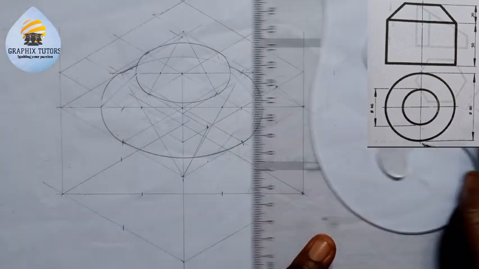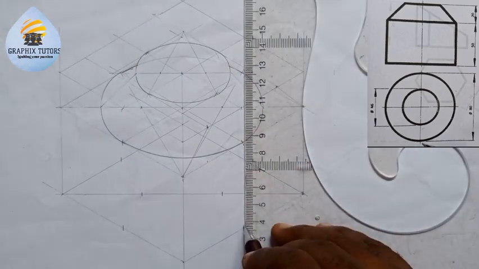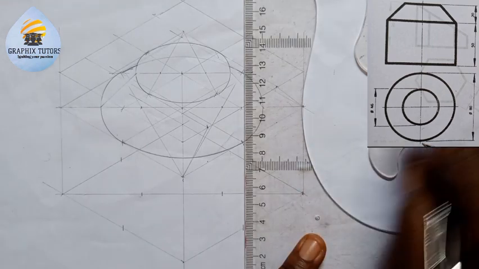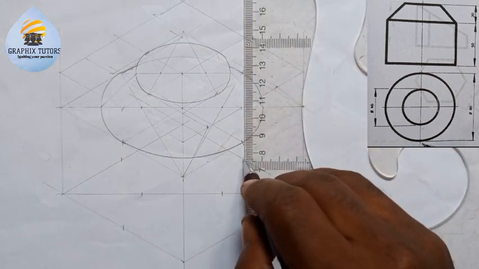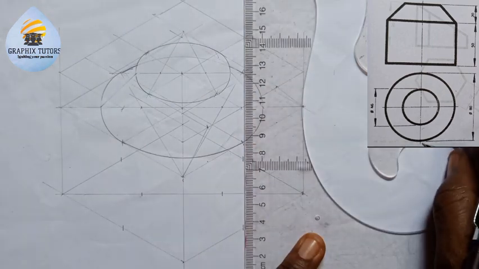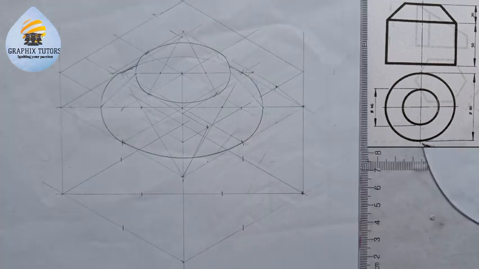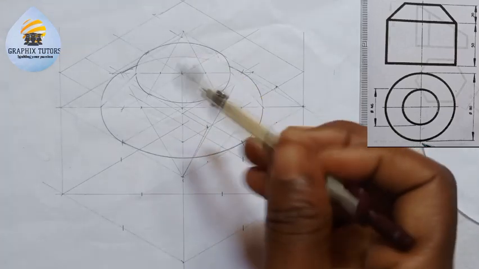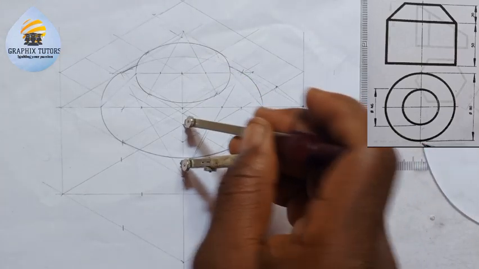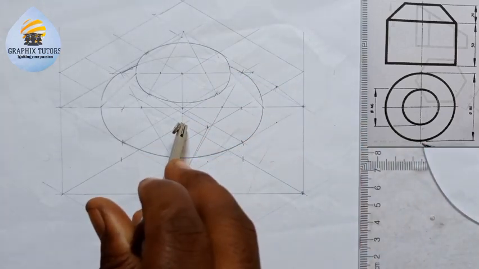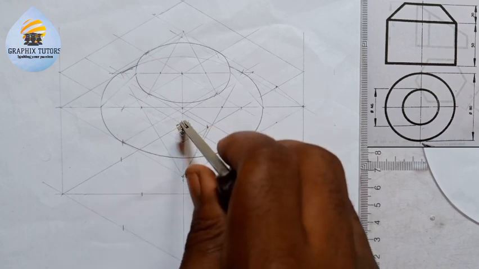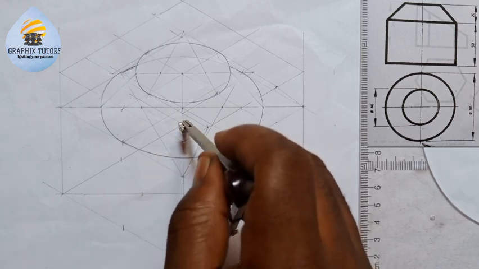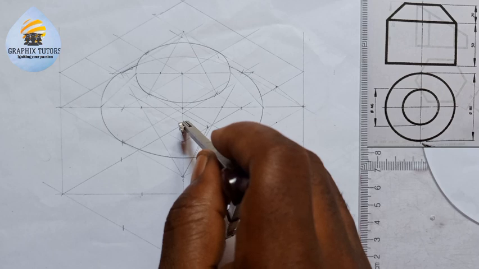I'll do the same thing here too. From here, I'll mark here. Now for the other aspect here too, I'll mark here. Alright, these are all the 4 points I need. So I'll just take my meter rule, my compass, I'll place it here to this point, where I'll just connect this to this. I'll connect this to this.